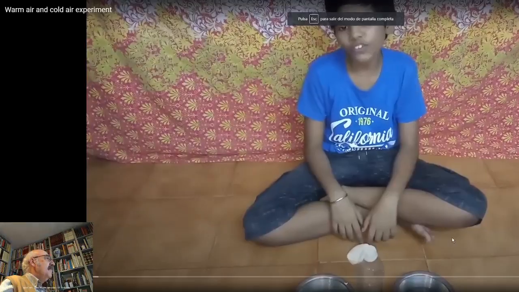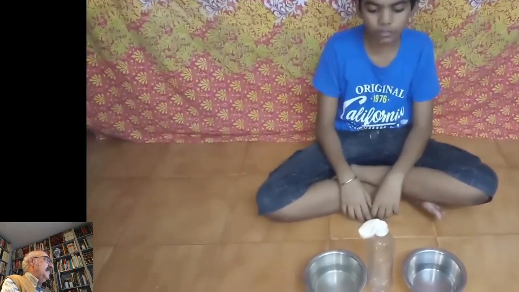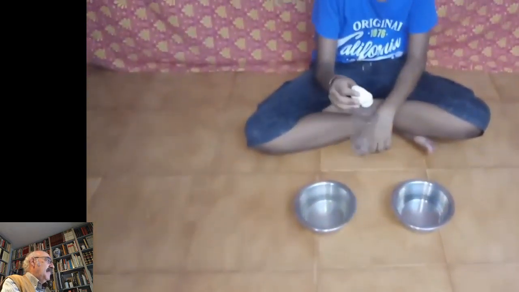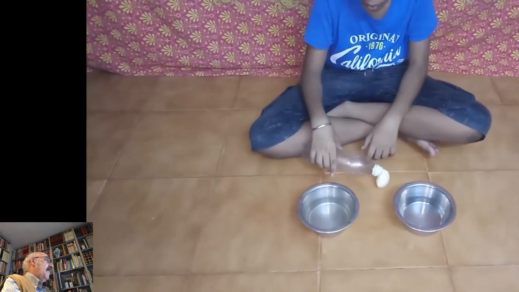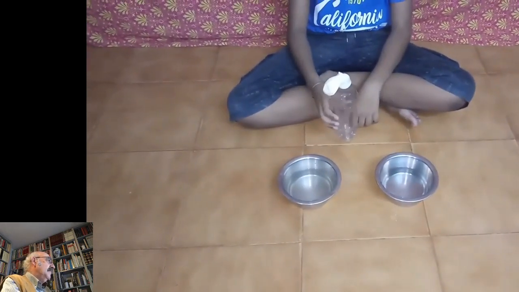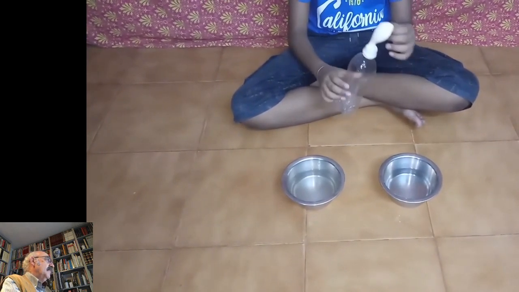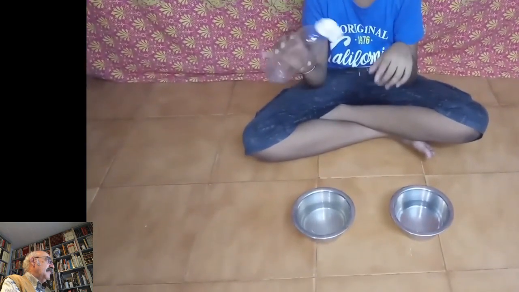In today's video, we are going to learn about the properties of warm air and cold air. Now, the things needed for the experiment are a balloon, a water bottle, some hot water and some cold water. The procedure is to take the balloon and put it on top of the water bottle like this.